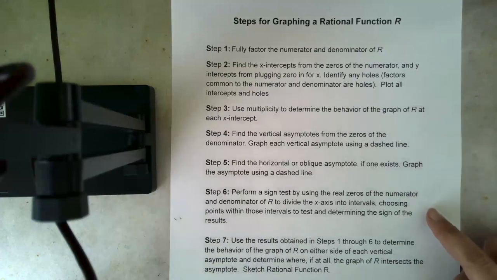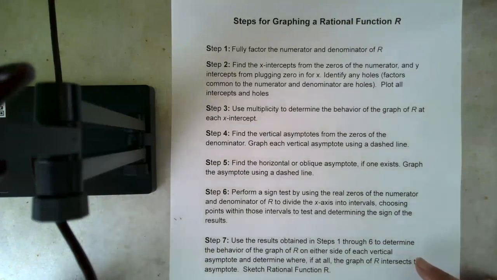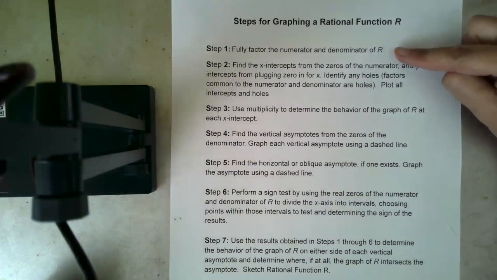We're going to perform a sign test to determine the behavior of our function as it's entering different ranges and approaching asymptotes. And then finally, we're going to take all of the info that we found from these first 6 steps, and we're going to use it to create our graph. And I promise I'm going to teach you how to do each one of these things. For right now, let's just go back up to number 1. Let's fully factor the numerator and denominator.